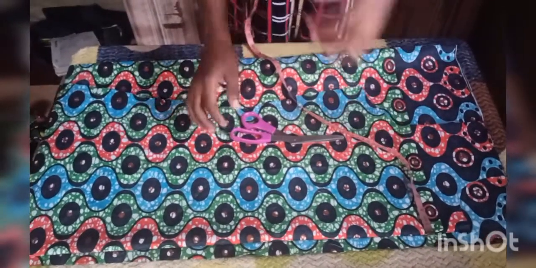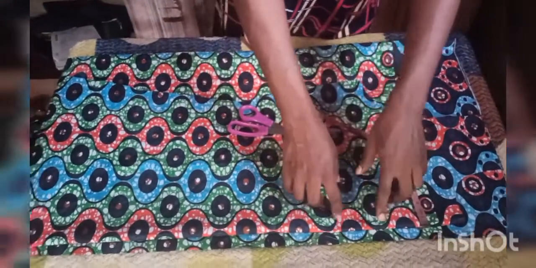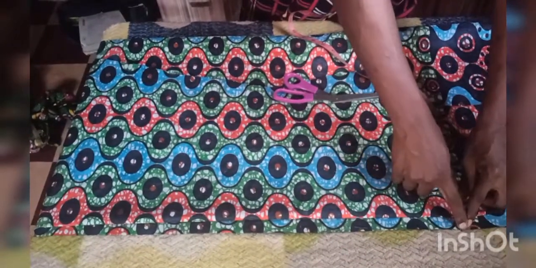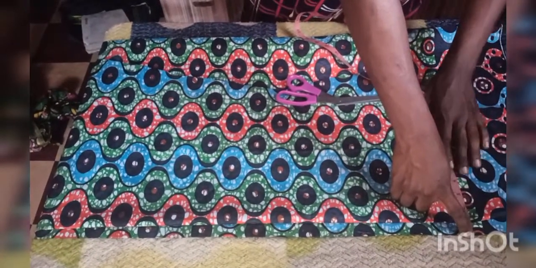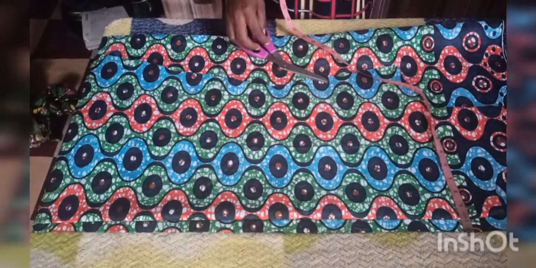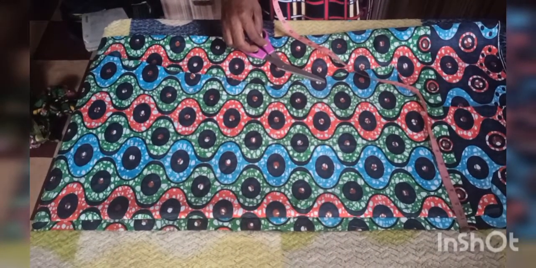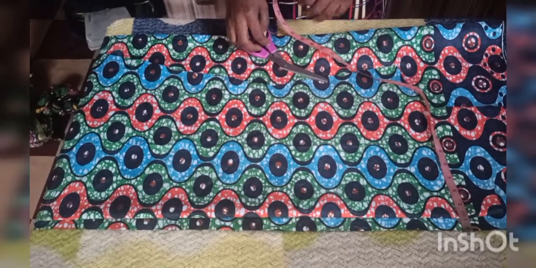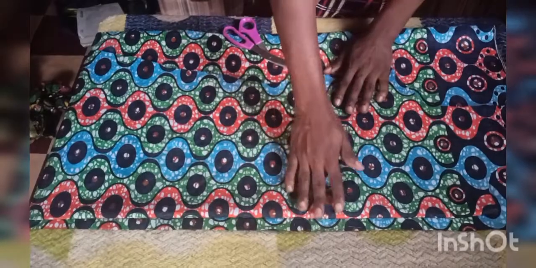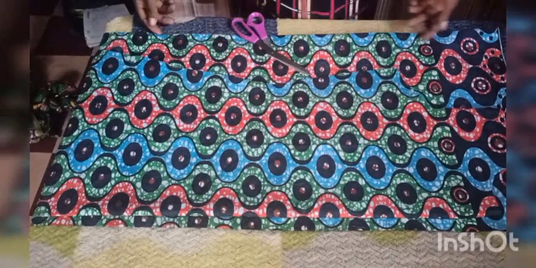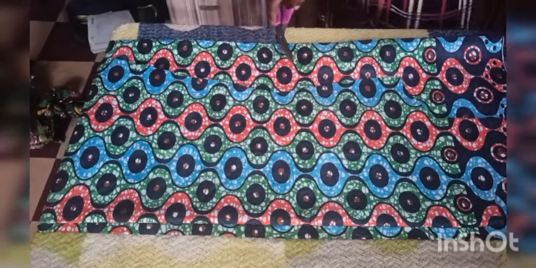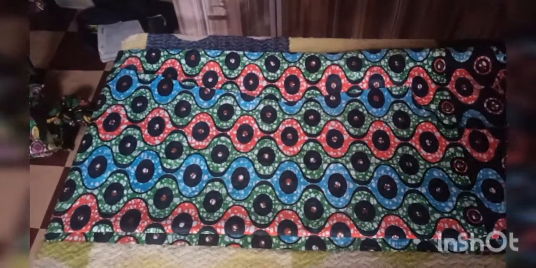So to cut out this now, I'll be making use of 1 inch here. I'm going to leave it out for zip allowance. You can see where I placed it. I didn't place it here because it's going to have a cut right here and also a cut here. So I'm going to cut it out. That's just cutting out.